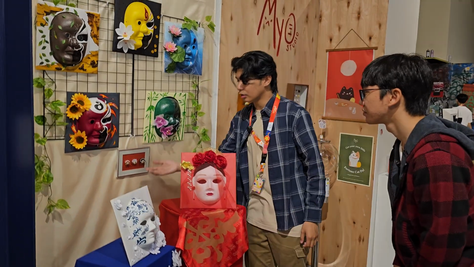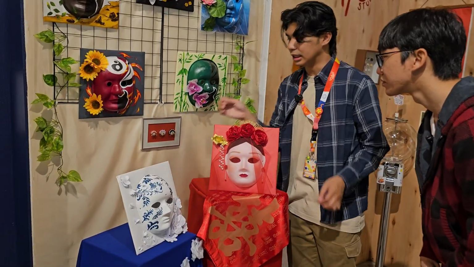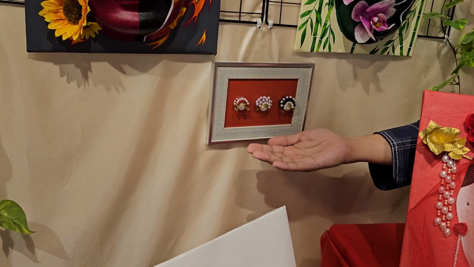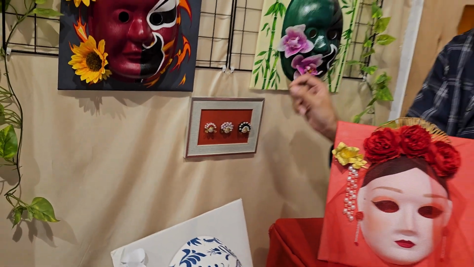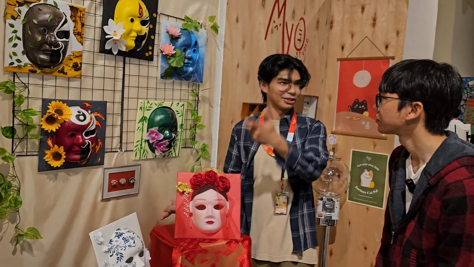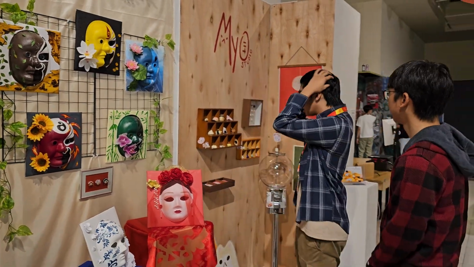And this is also a little detailed merchandise that she made. She handcrafted this out of copper wire and pearl beads lah. And if you want, these are available over at our merch table. Yeah. Right. So next up, we have Mio Studio.